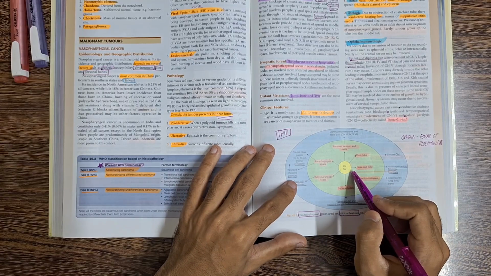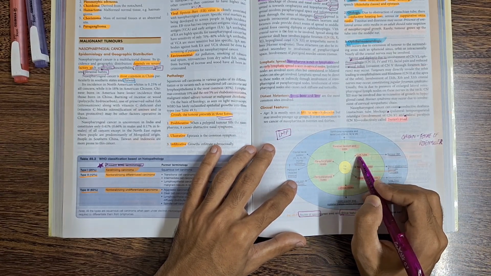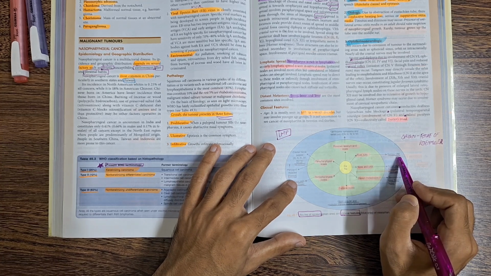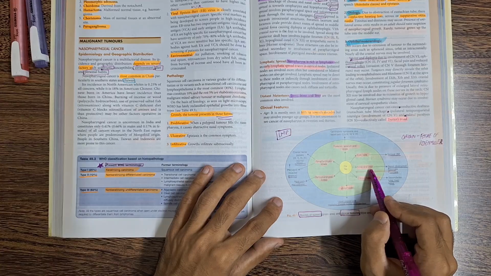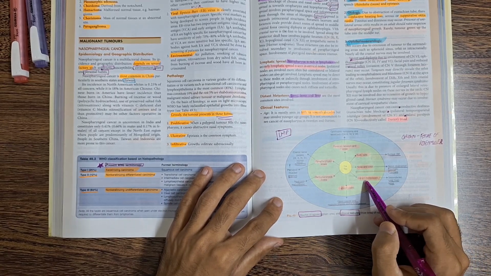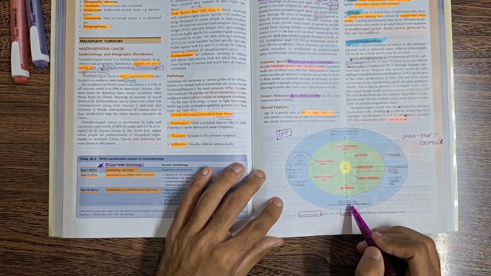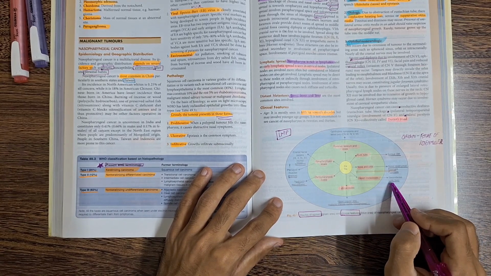So origin is the fossa of Rosen-Muller, right? From where it can obstruct the eustachian tube, leading to serous otitis media. It can spread towards the nose and orbit, leading to nasal obstruction, epistaxis, proptosis. It can go into the cervical nodes, leading to cervical lymphadenopathy. It can distantly metastasize, leading to secondaries in the lung, liver, and bone.